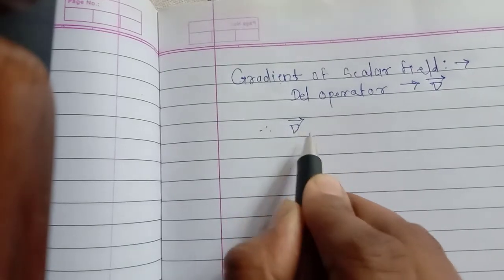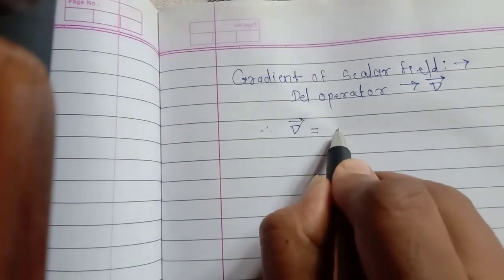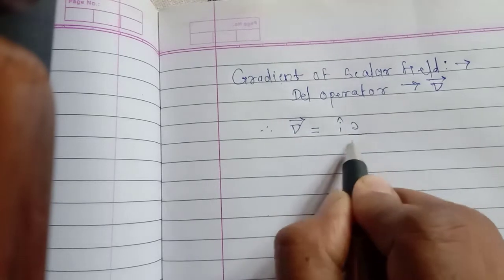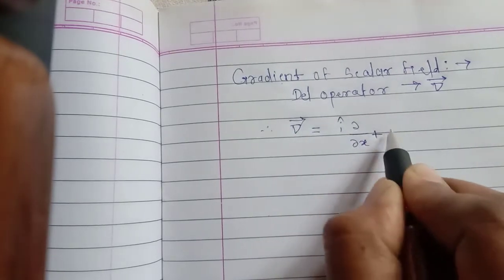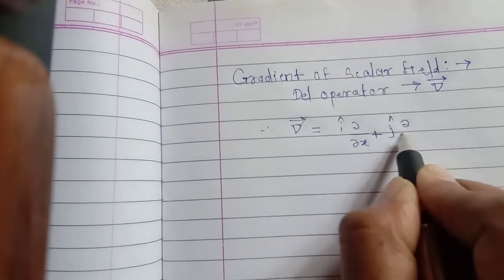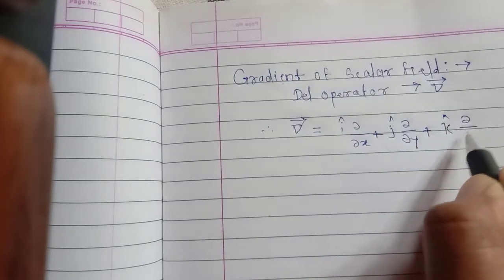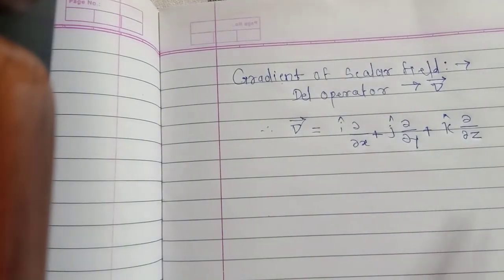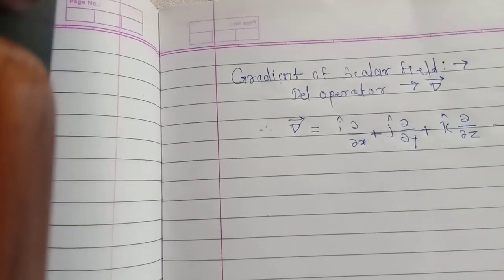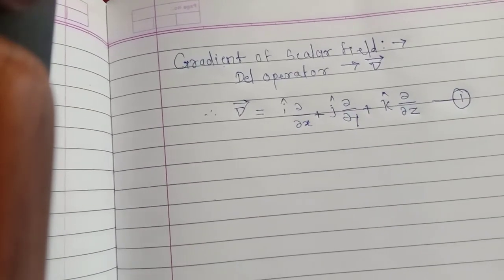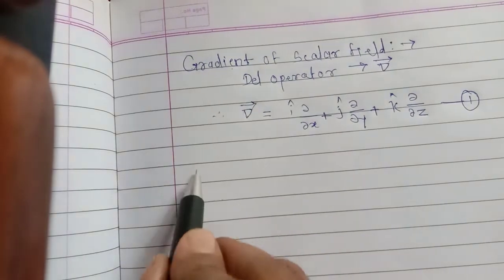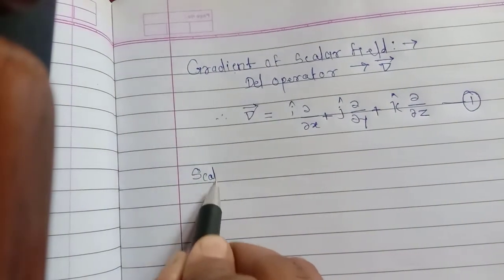The del operator, del bar, is equal to i cap dou by dou x plus j cap dou by dou y plus k cap dou by dou z. It is the del operator. Now we see about the scalar field.